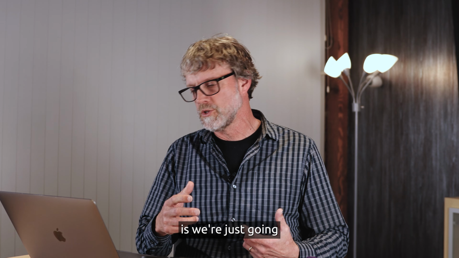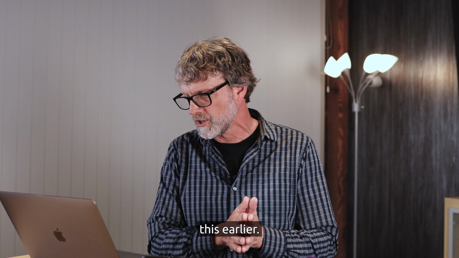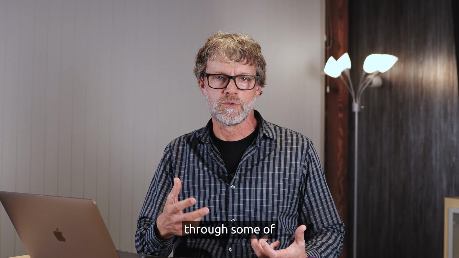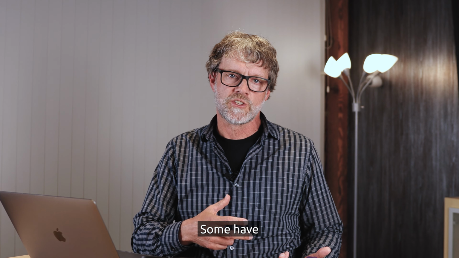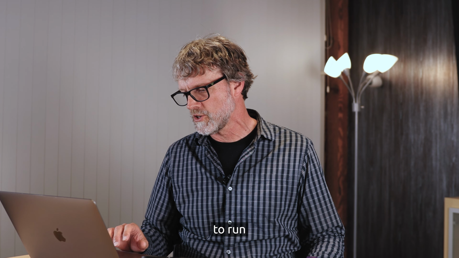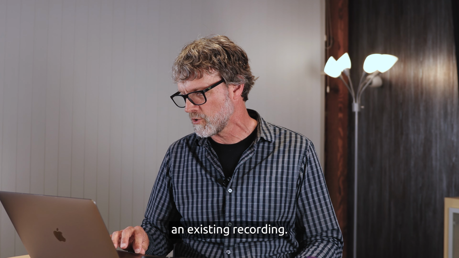So what we're going to do is run some vials through, and I created a recording of this earlier. I'm going to show what it looks like to pass vials through. Some of these vials are compliant, some have defects on them, and you'll be able to see what it looks like to run a batch of vials through Avis using an existing recording.